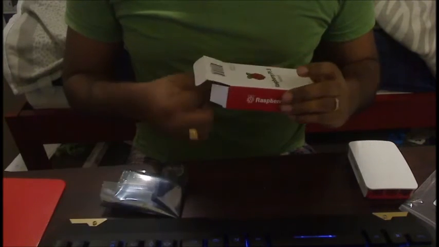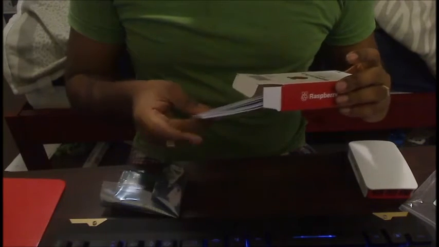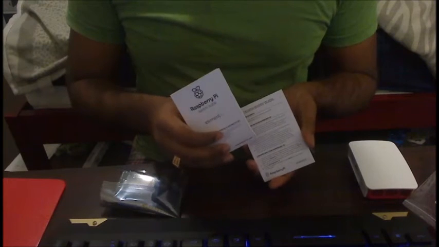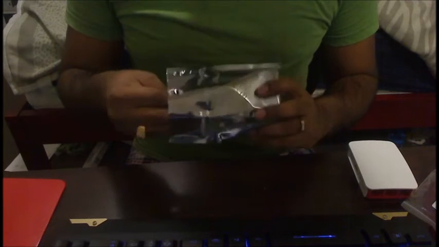That, followed by a user's manual, obviously, right there. And now we go to the actual little beauty. That is the Raspberry Pi. It's an amazing little product, quite literally the size of your hand.